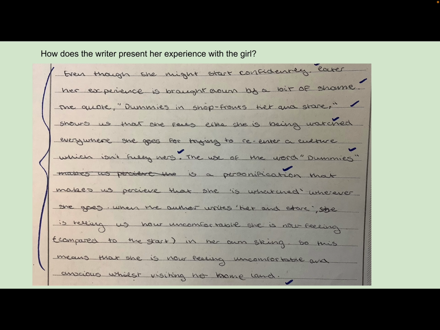This point mentions shame in the second line. If I read it, even though she might start confidently, later her experience is brought down by a bit of shame. Does it go on to explain how she feels shame? Kind of.